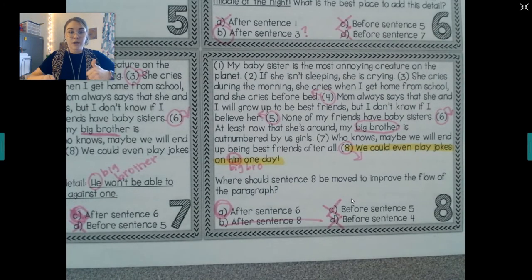Okay, so you are going to do 8 questions down below. They're the same structure as these, and they're the same structure as yesterday. I just want you practicing adding, removing, and moving sentences in paragraphs.